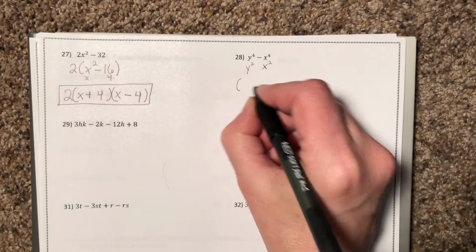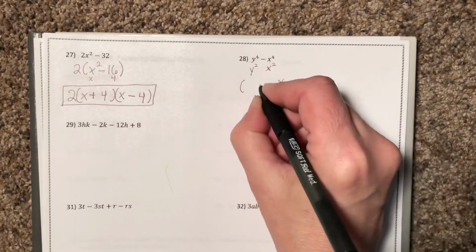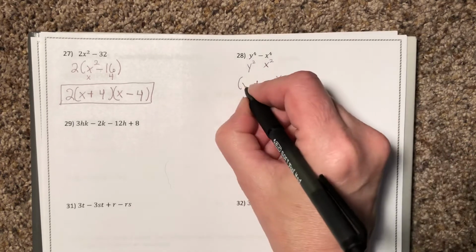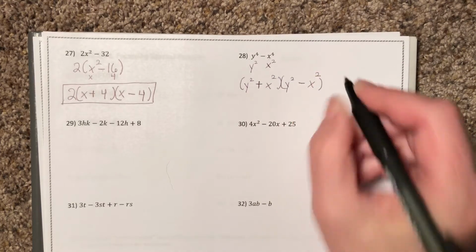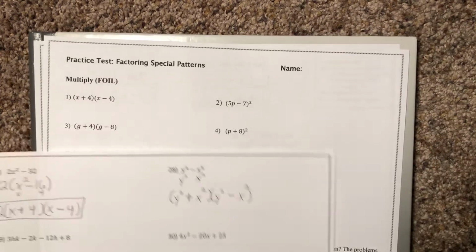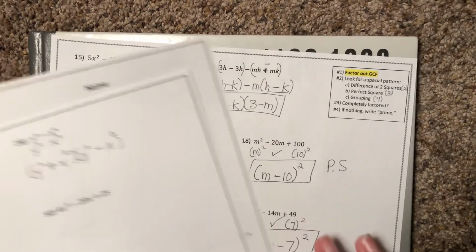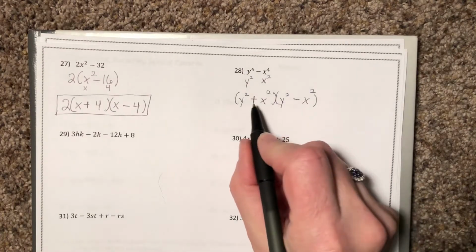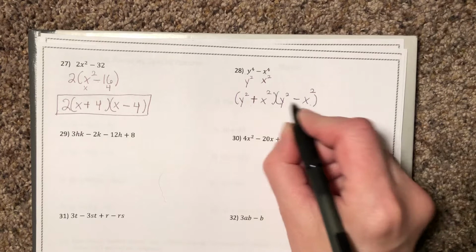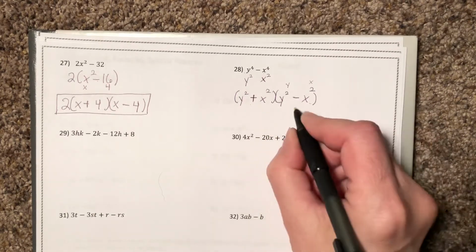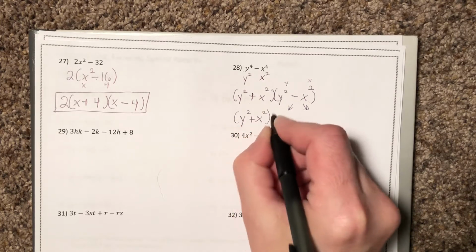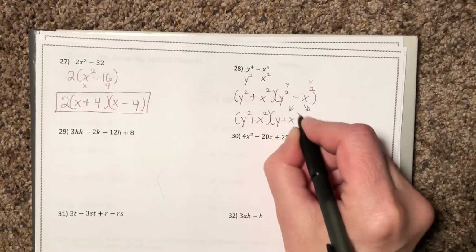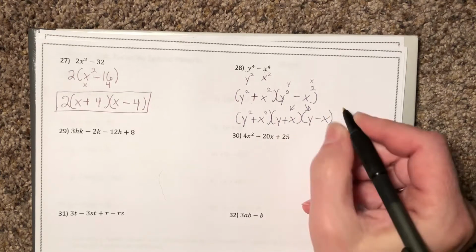So step one, remember the difference of two squares has two parentheses, a plus and a minus. Y squared plus x squared, y squared minus x squared. Now, looking at it, step three says, is it completely factored? All right, I'm looking at it. That's the sum of two squares, but this is still the difference of two squares. So this is going to break again. Rewriting this, I get y plus x, y minus x.